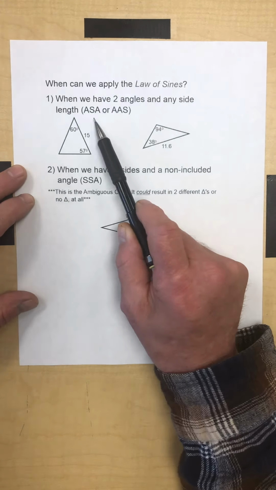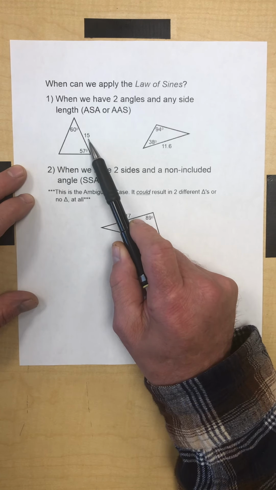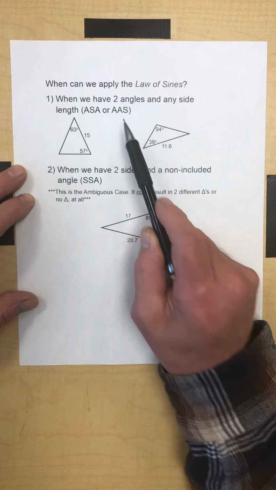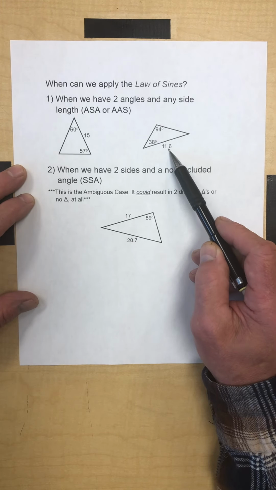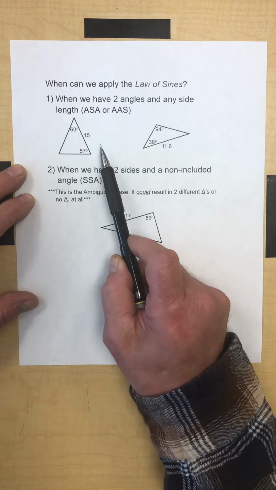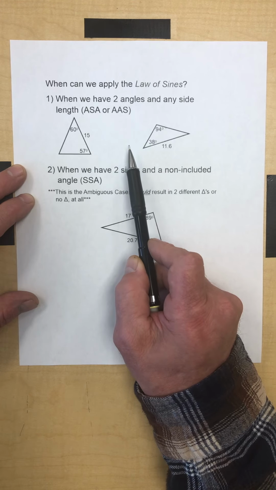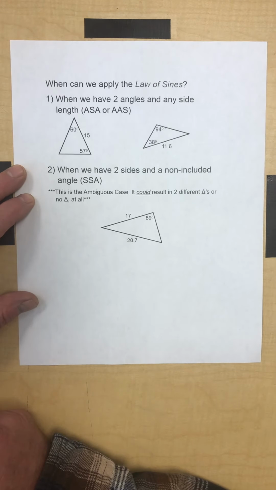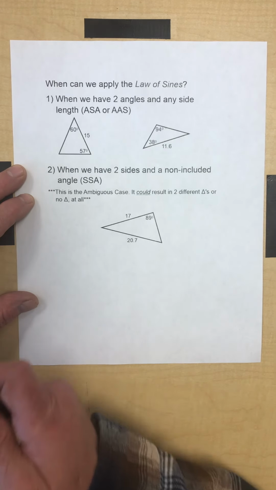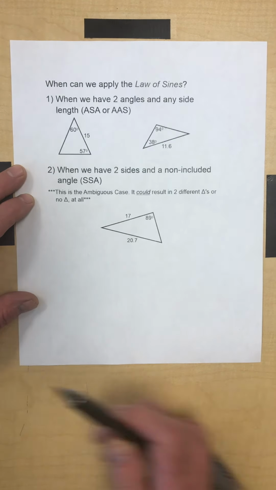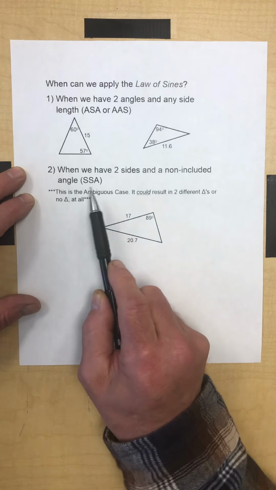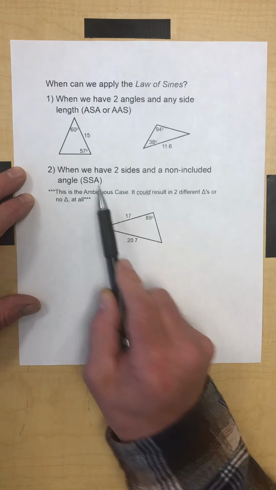So it could be angle side angle, where we know the included side between the two angles that we have, or it could be angle angle side, where the side is a non-included side between the two angles we have. So if we have two angles and any side length, it doesn't matter which way those are put together, anytime we have two angles and one side length, we can use the law of sines.